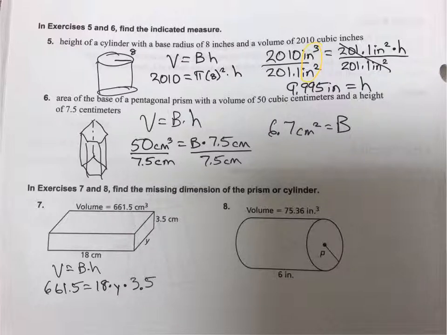So let's do 18 times 3.5. Let's check my math. Make sure your buttons are working right. 63? Yeah. All right, so 661.5 equals 63y. And then, yes, you divide off the 63. So the width of this object is what? 10.5 centimeters. I think we got it. We all good? Excellent. Let's stop there.